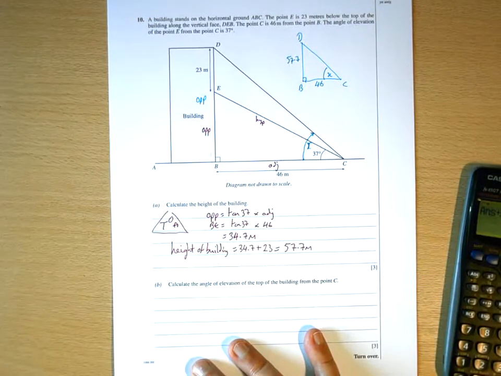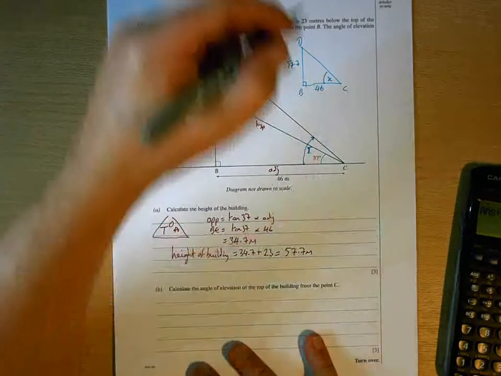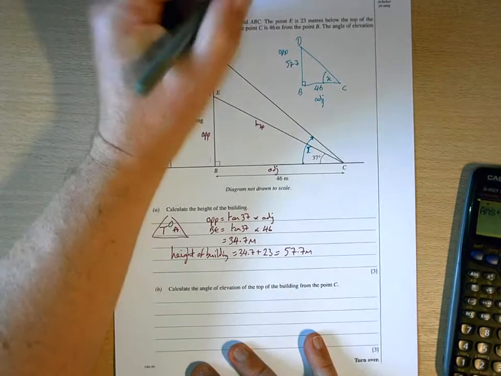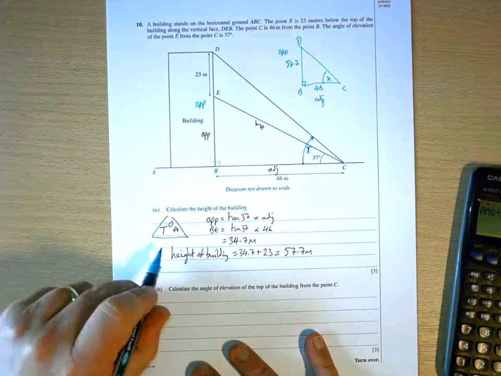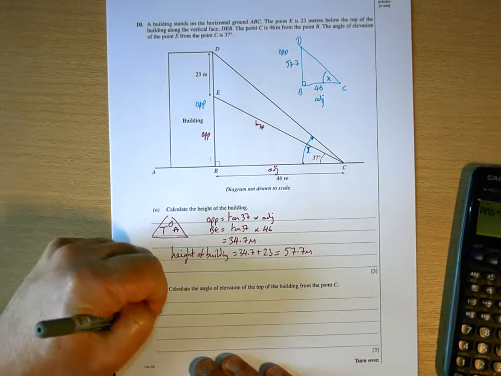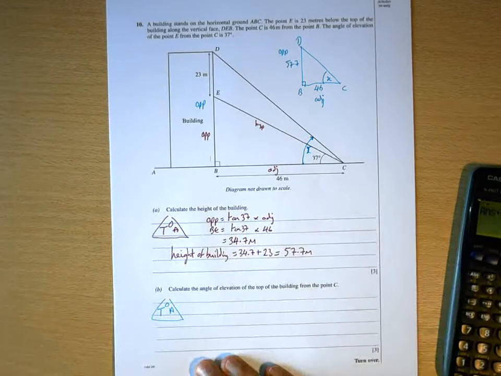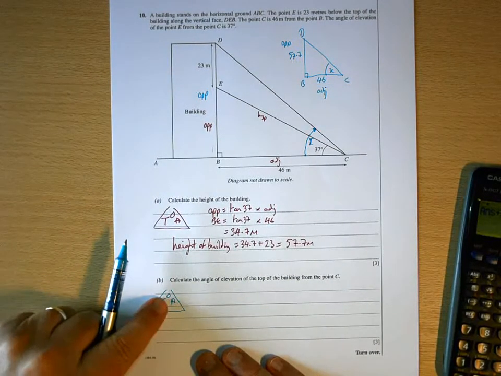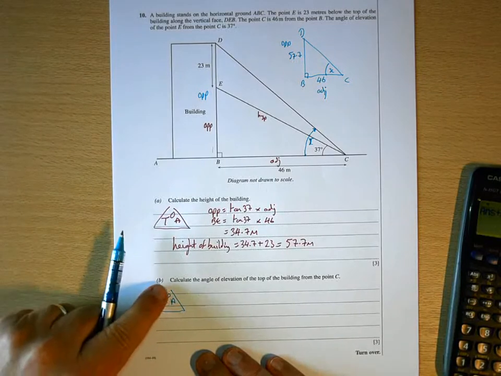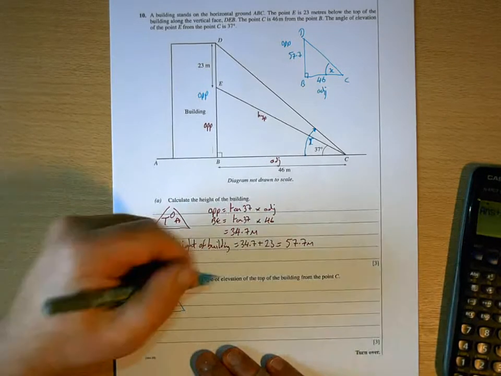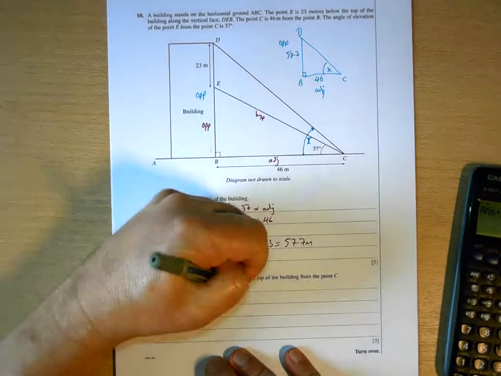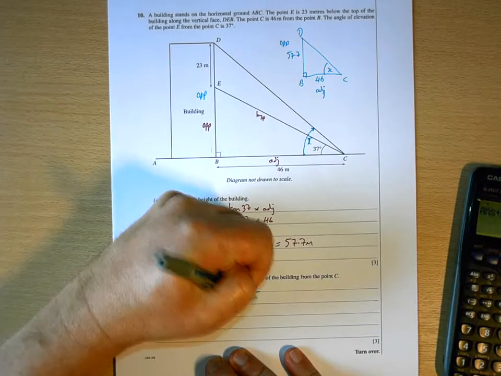So when I label those sides, it's still opposite and adjacent, so it's still going to be tan that I'm using. So again, that's what I'm dealing with, but this time it's the angle I'm trying to find, so that's tied to the tan, so it's opposite over adjacent. Tan of x is opposite over adjacent.